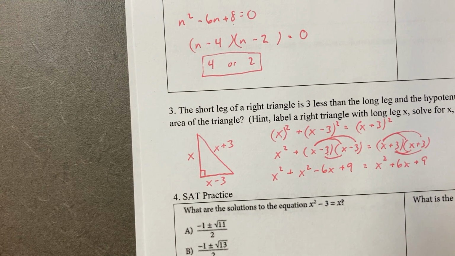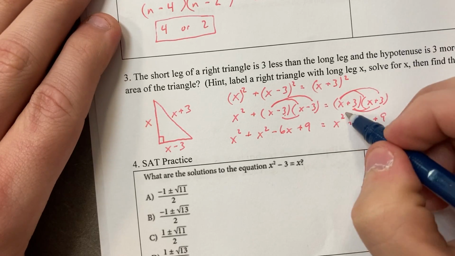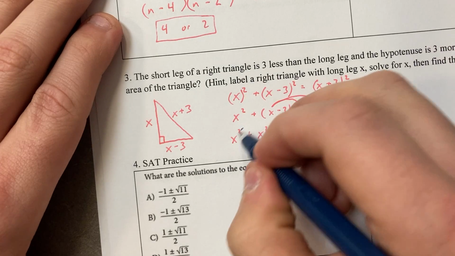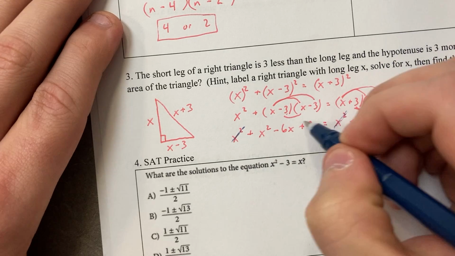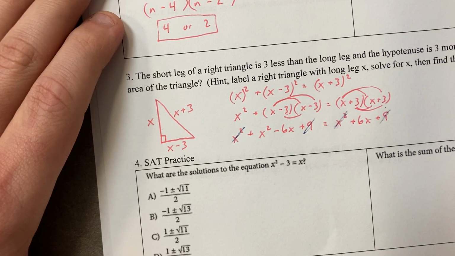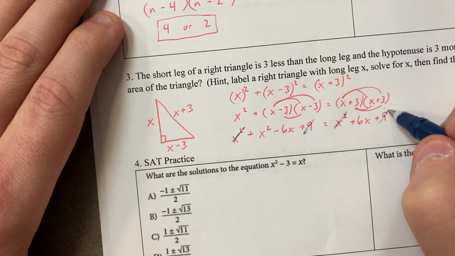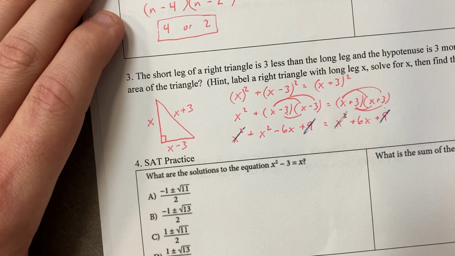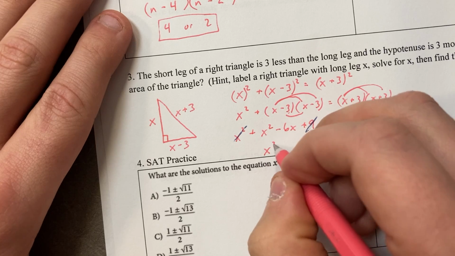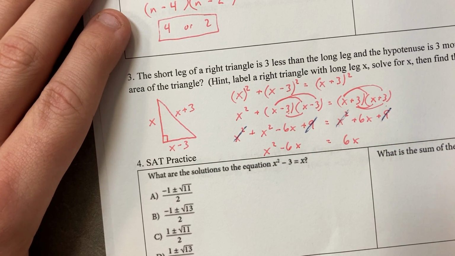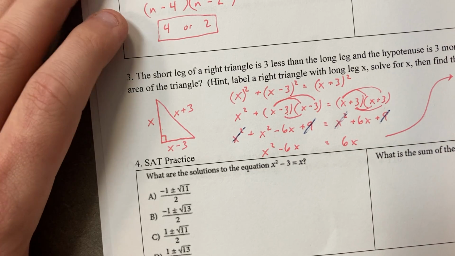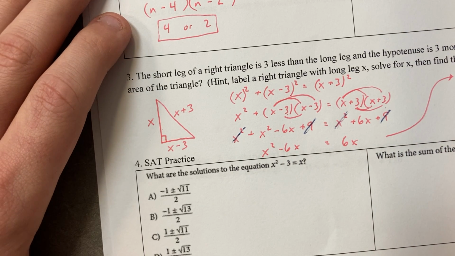Okay, so here's some stuff we can do for this. I can take 1x squared away from this side, and I can take 1x squared away from this side. I can take a 9 away from this side, and a 9 away from this side. So there's some cancellation there from either side, which leaves me with x squared minus 6x equals positive 6x. Okay, let's keep going here. And let me write that again.